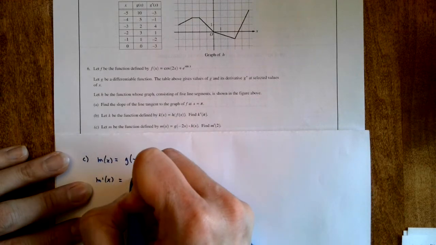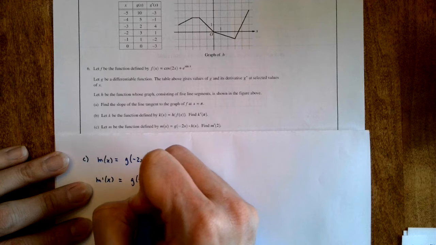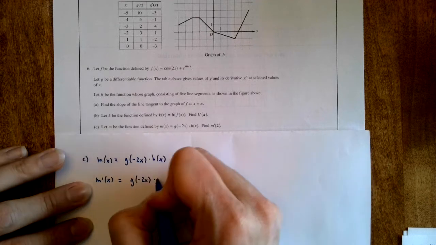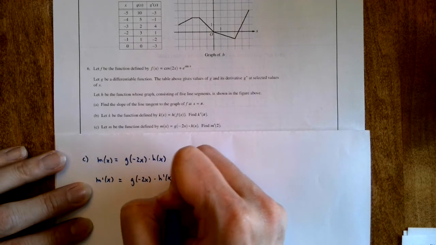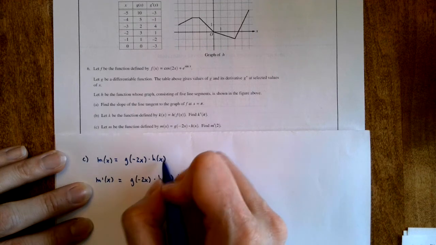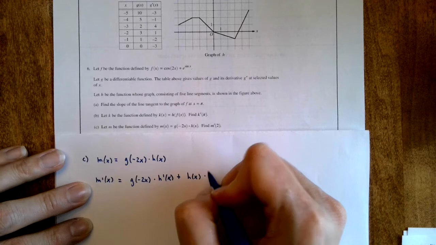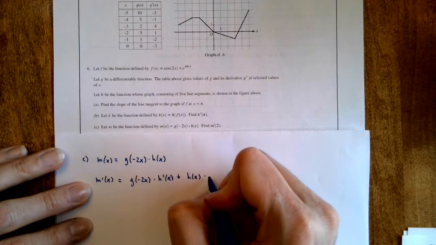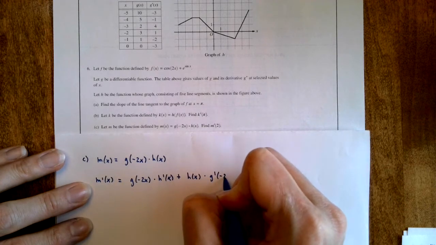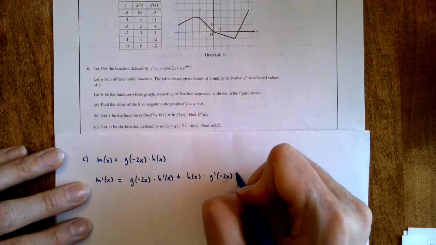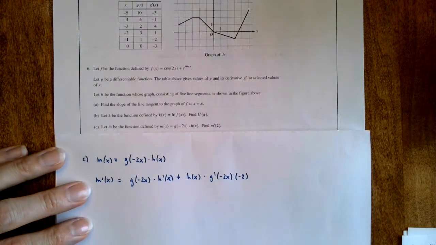So that's going to say I'm going to take my original function times the derivative of the second, so times h prime of x, plus I'm going to take the second one as it is, h of x, times the derivative of the first, remembering my chain rule. So it's going to be g prime of negative 2x, and then times negative 2.